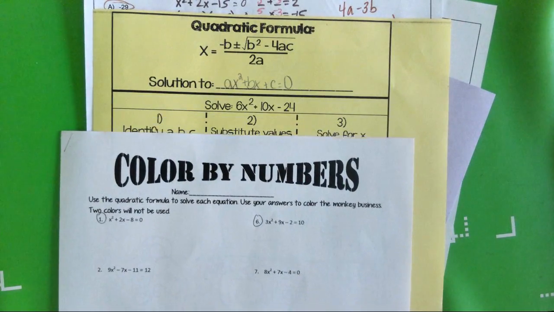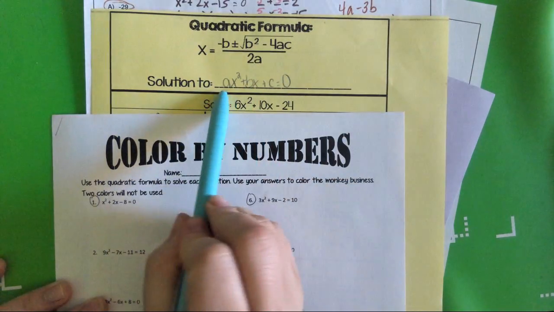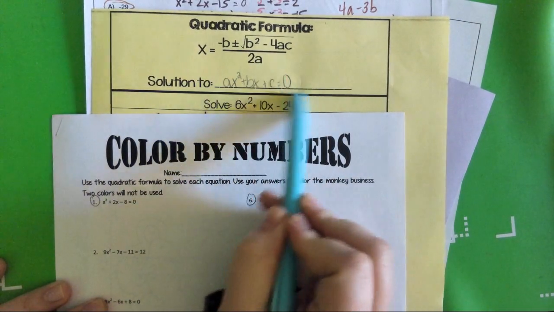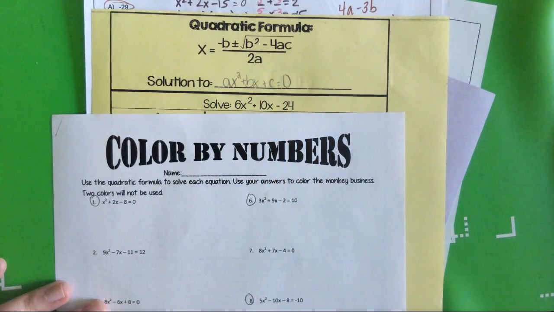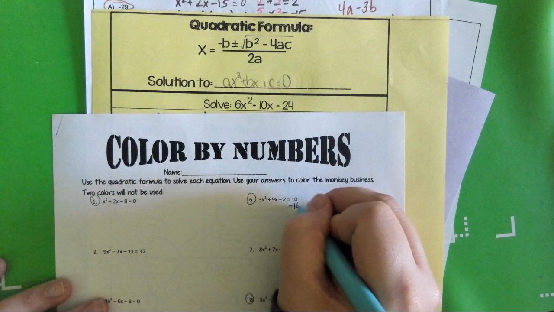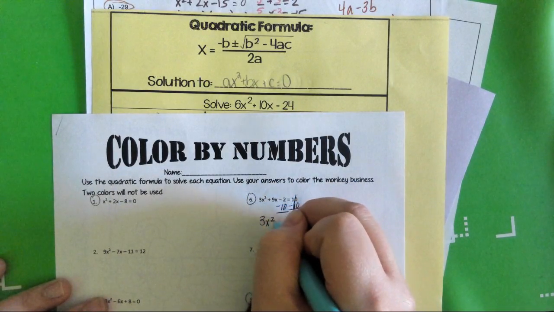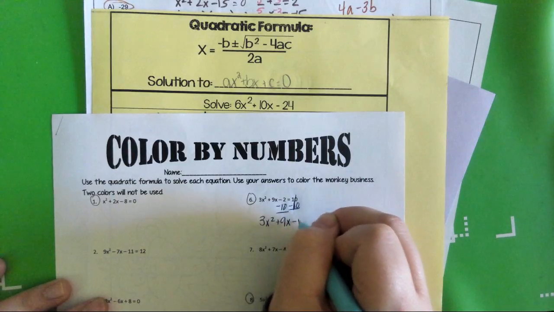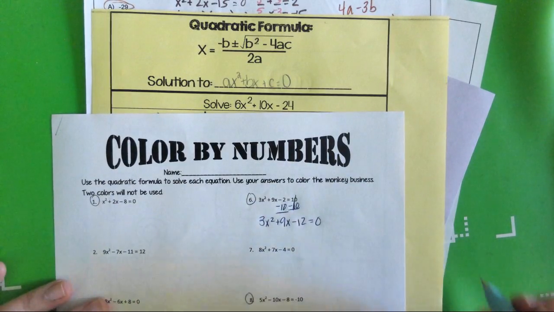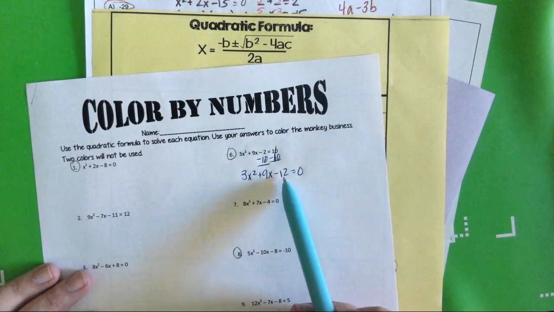Notice that we have ax squared plus bx plus c equal to 0. So the first thing I need to suggest with your monkey, if you didn't already do so, is that each equation must first equal 0. So for instance, on number 6, John David needs to subtract 10 from both sides first. Then he has 3x squared plus 9x minus 12 equals 0. Now he can finally use that quadratic formula because he knows the A, the B, and the C.